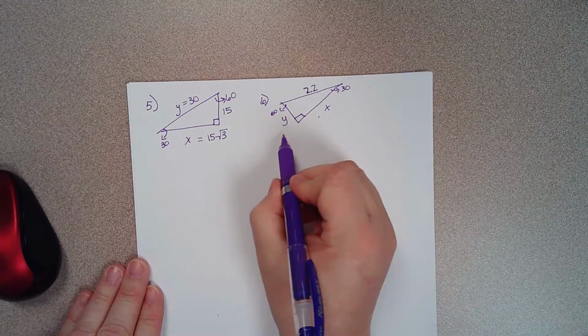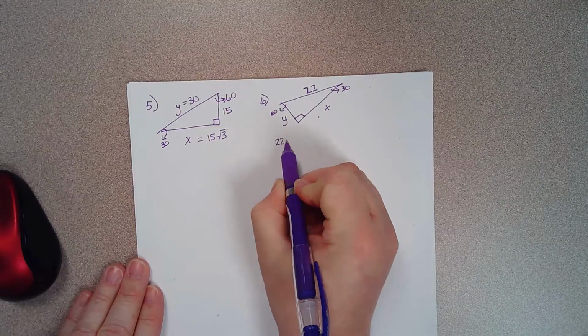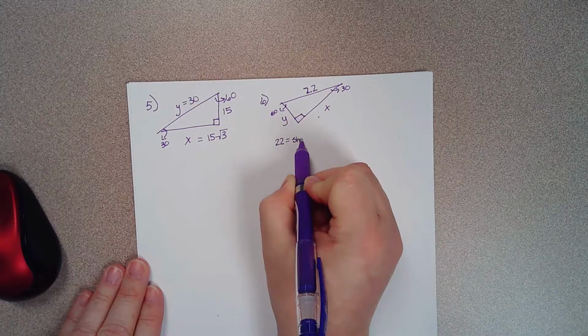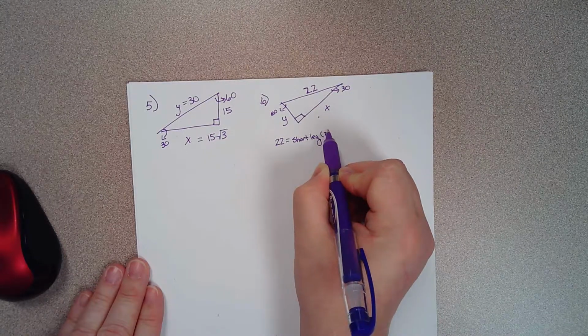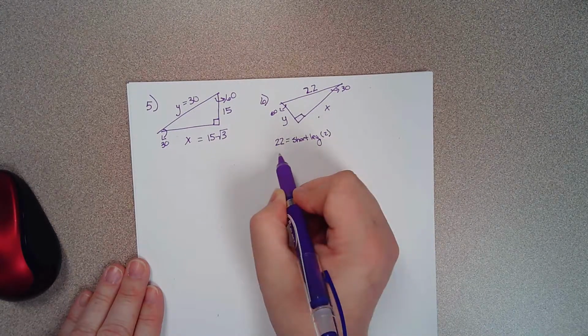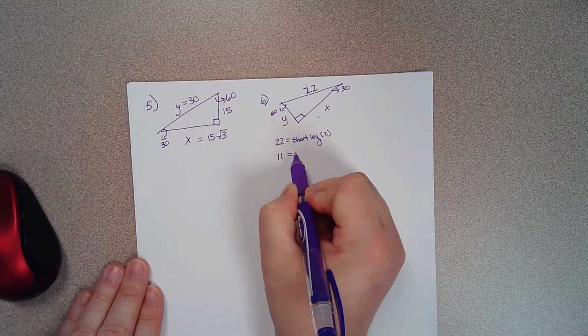So the hypotenuse is 22. If we want the hypotenuse, it's shorter leg times 2. So if we divide that by 2, then I'm going to get 11 equals my y.